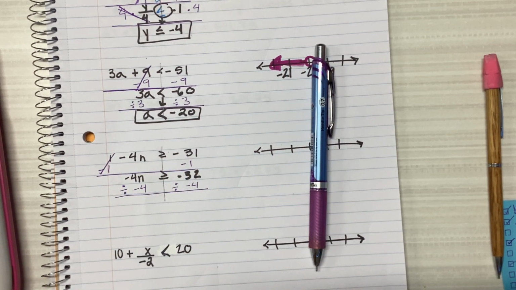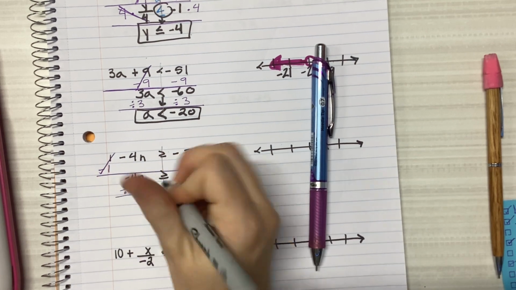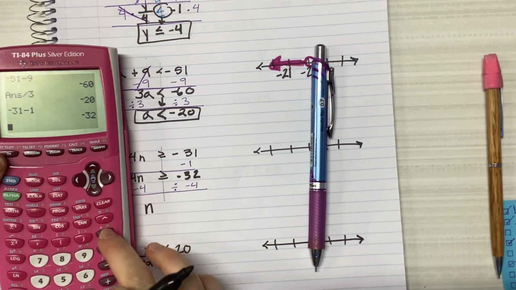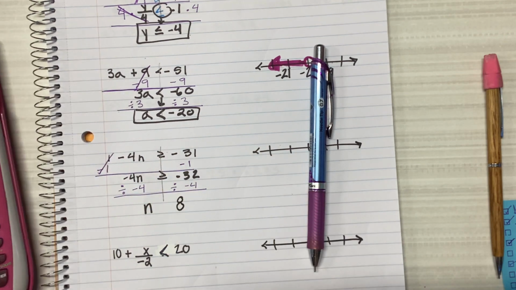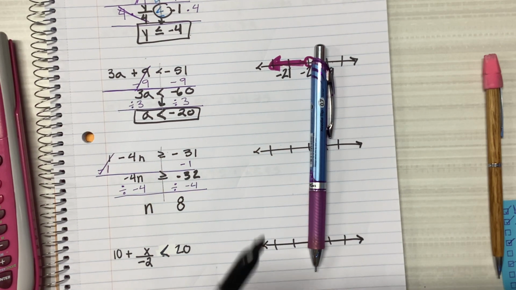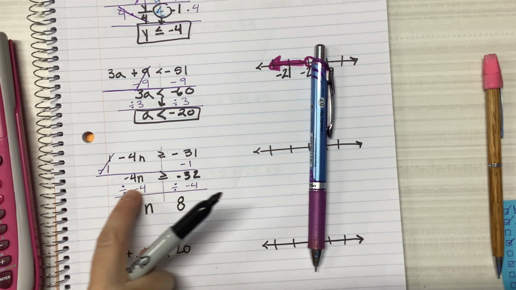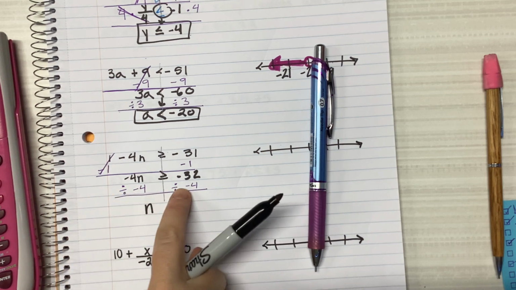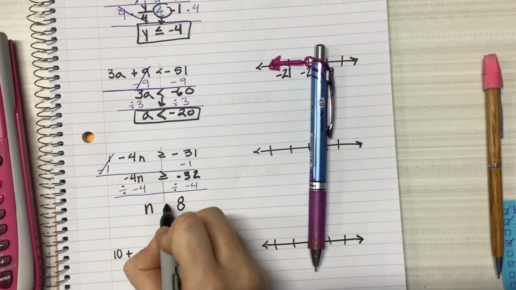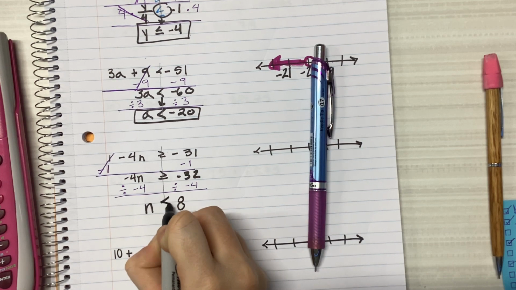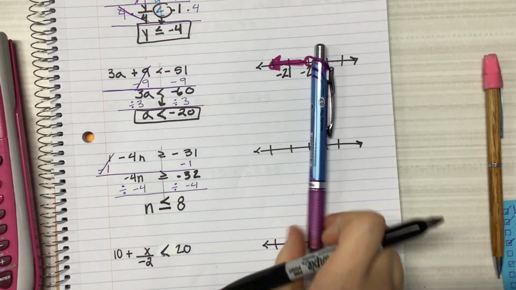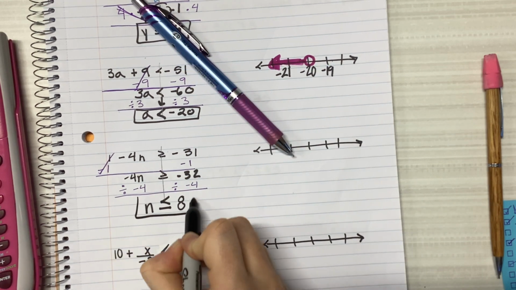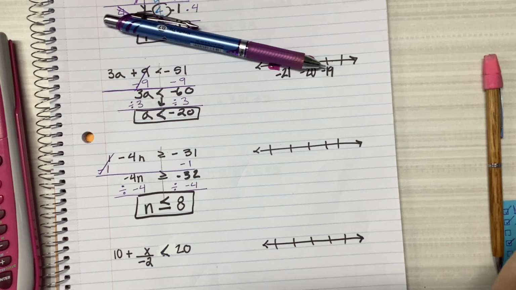Negative 4n divided by negative 4 is positive 1n. Negative 32 divided by negative 4 is positive 8. Since the number doing the division was negative, my symbol changes directions. So it's going to open up this way. So n is less than or equal to 8 is my solution.